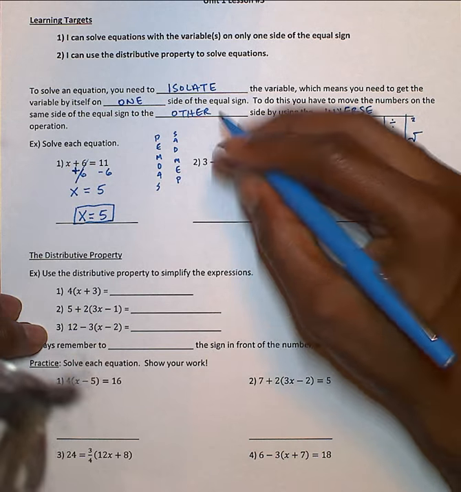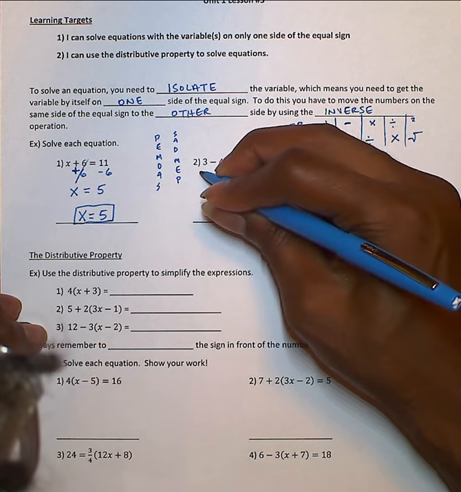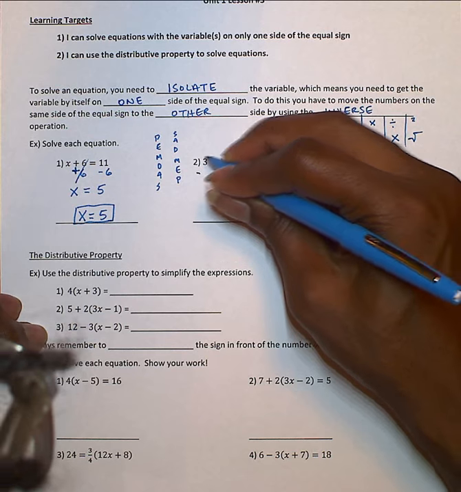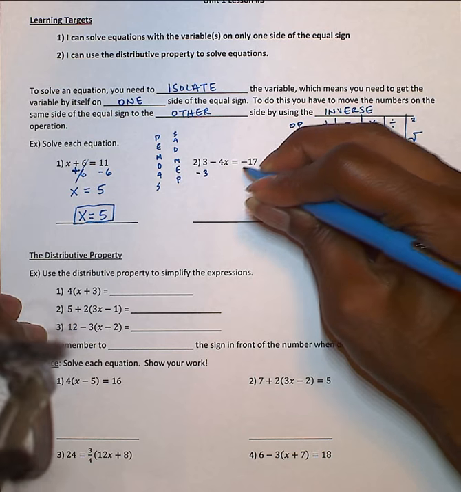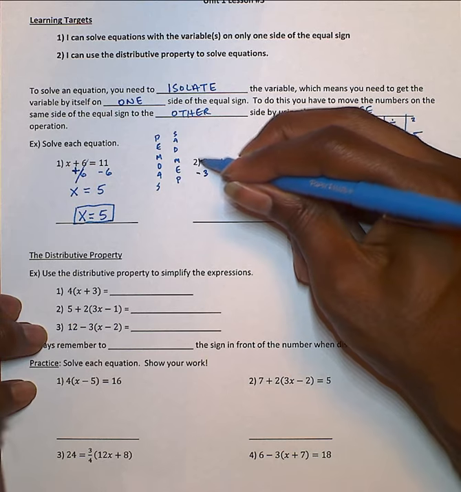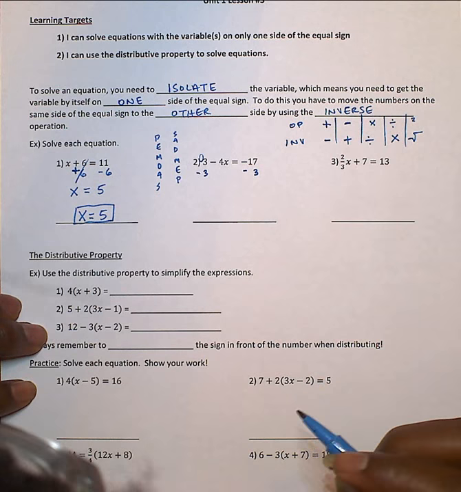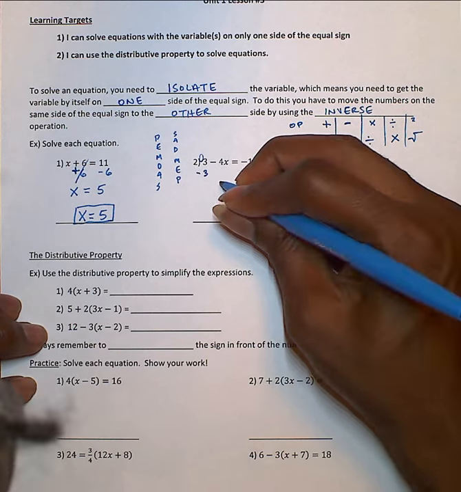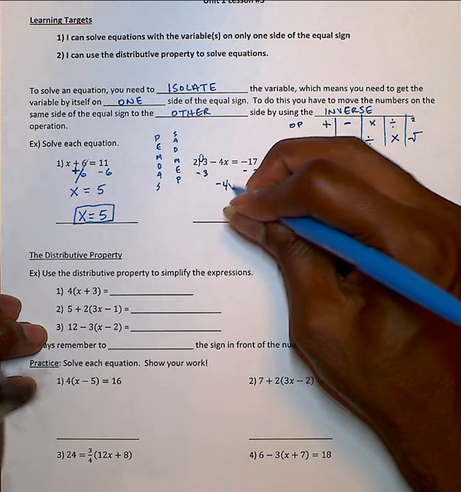We need to get rid of this 3 first. What's this 3 doing to our 4x? It's adding. And so we need to subtract 3. We can tell this is adding because there's an understood positive sign here. Remember, it's the sign in front of the number that really matters to what we are going to do to it. So we have negative 4x equals negative 20.